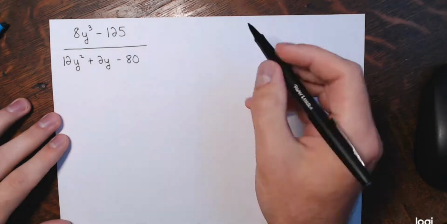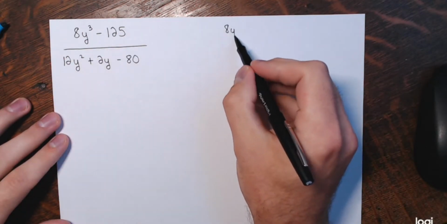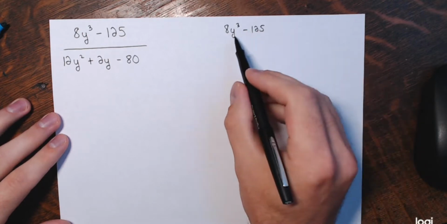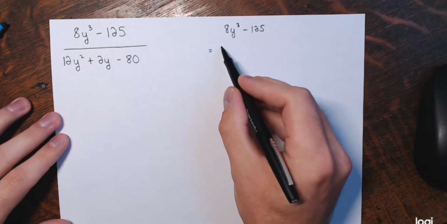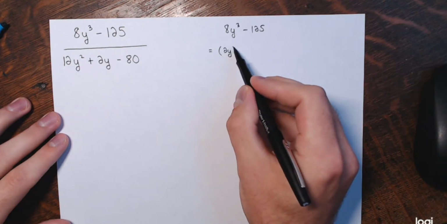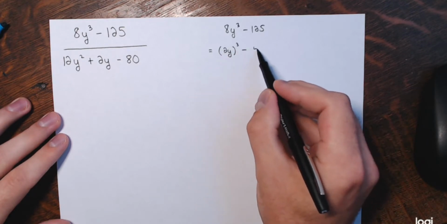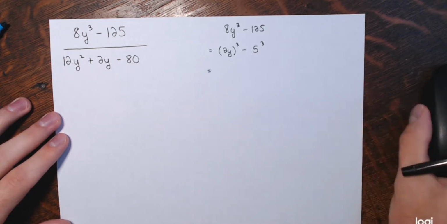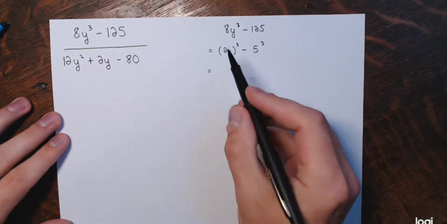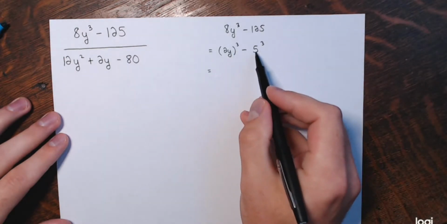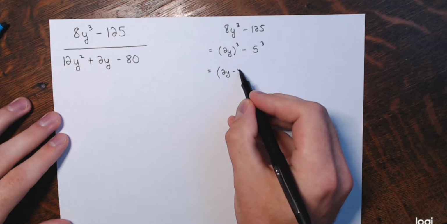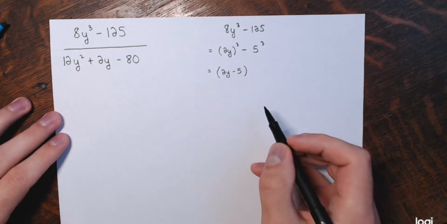All right, so once again, I'm asked to simplify this. Now the numerator, 8y cubed minus 125, this is a difference of cubes. This is 2y to the third power minus 5 to the third power. And again, I'm assuming you know how to factor, right? We have a difference of cubes here. 2y cubed minus 5 cubed would factor to, one factor would be 2y minus 5.